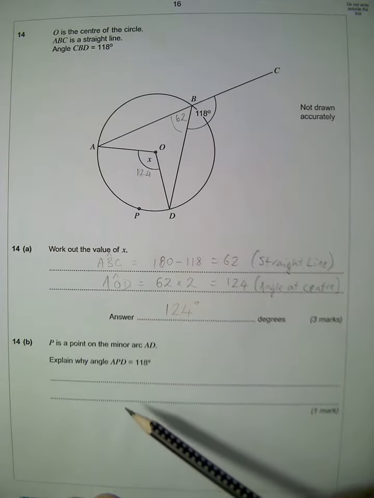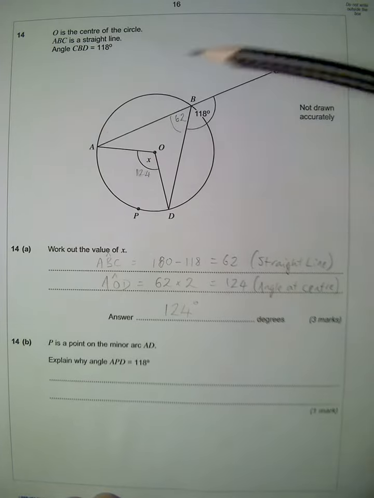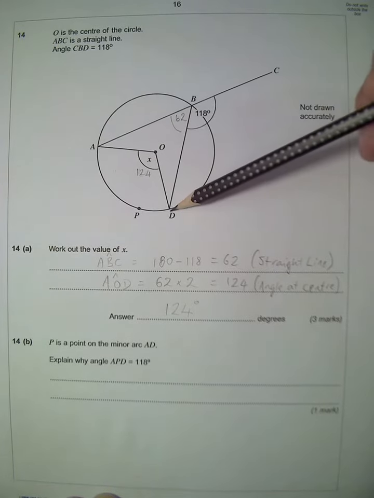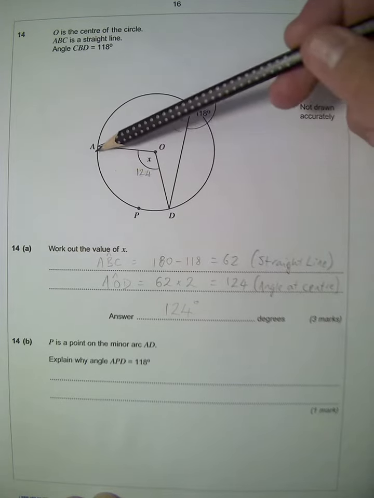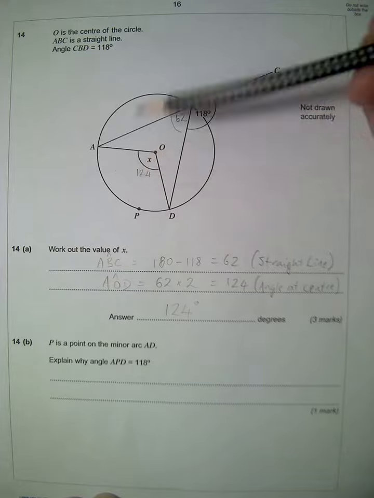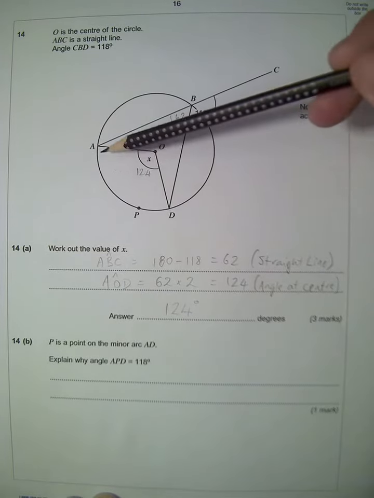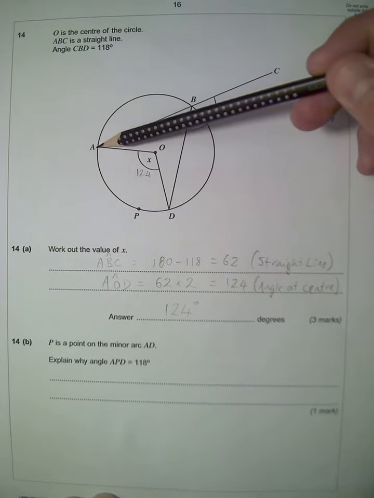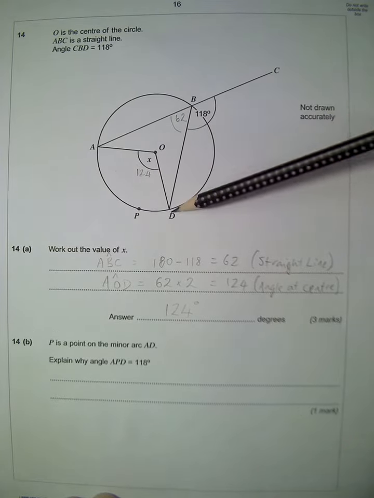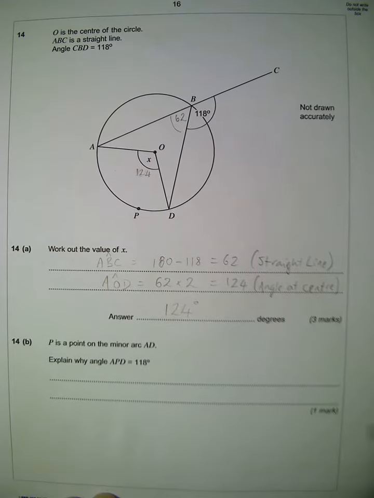Okay, then it says P is a point on the minor arc AD. So AD, the arc of a circle is a part of the circumference of a circle. So you've got the big arc, the major arc, and the small arc, the minor arc. So A round to P and D. P is a point on the minor arc AD.